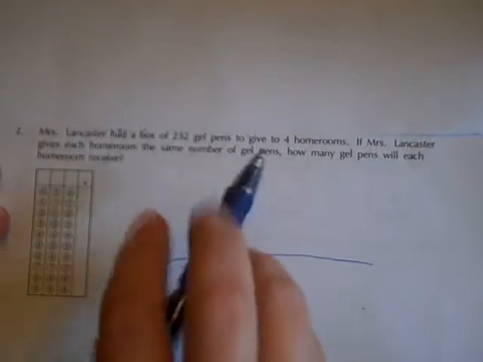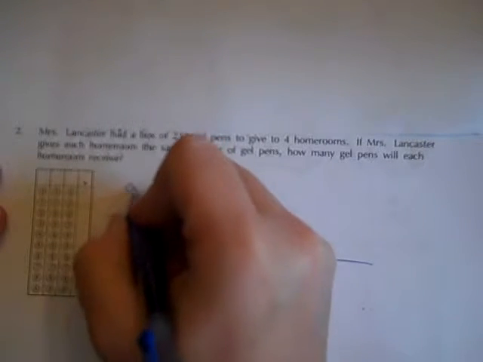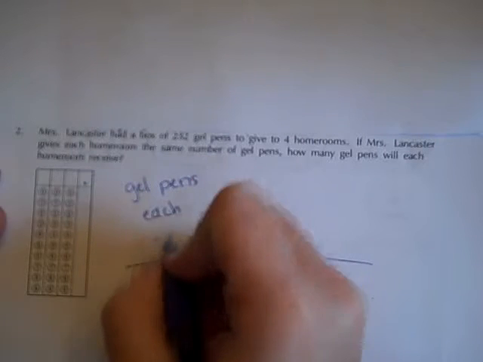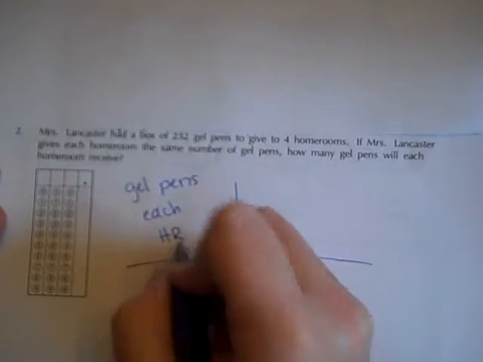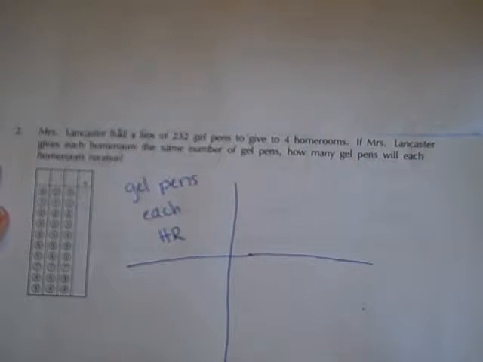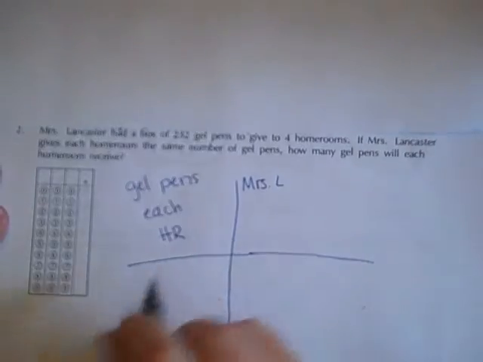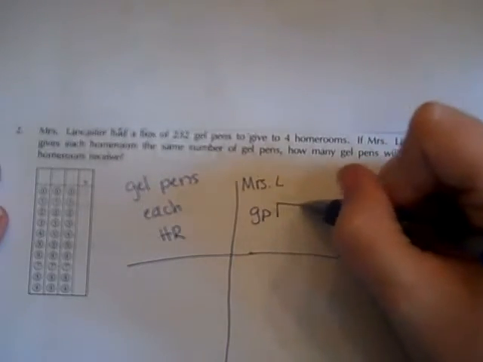Our main idea is how many gel pens will each homeroom receive? So we want to know gel pens each, I'll put HR for homeroom. Then our who and our what. Our who is Miss Lancaster, so Miss L, and our what is gel pens. And then we need our unit bar.